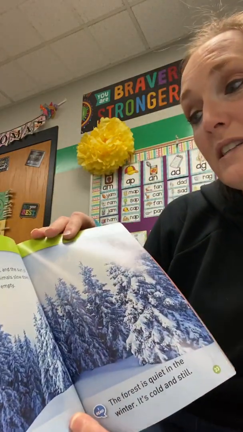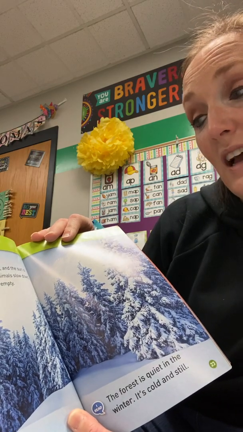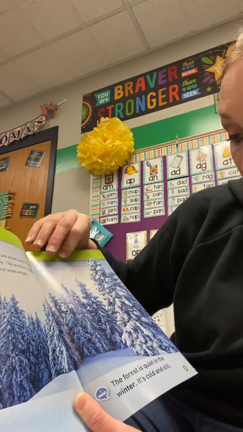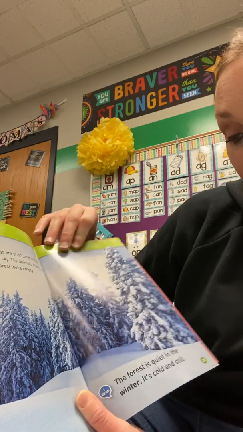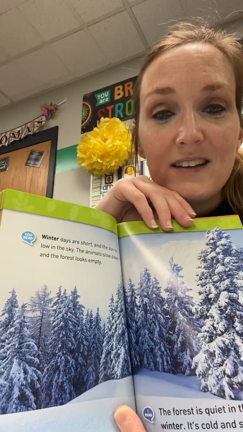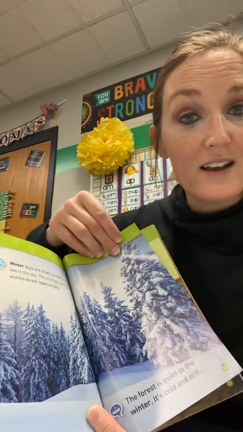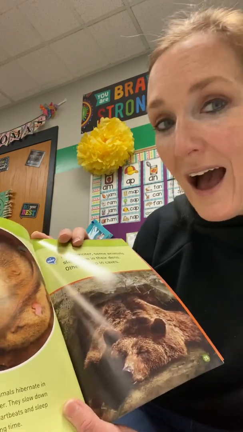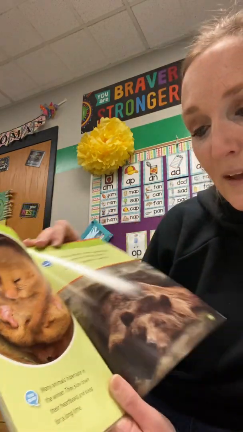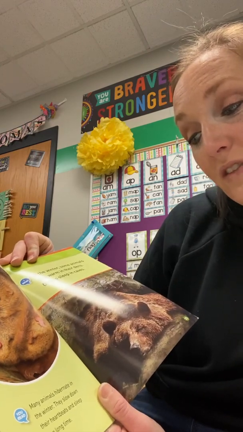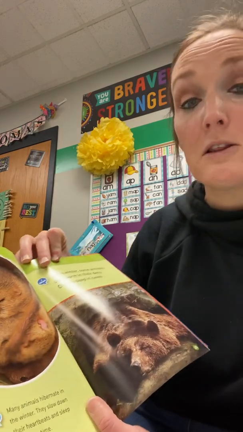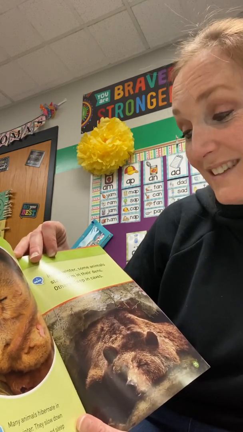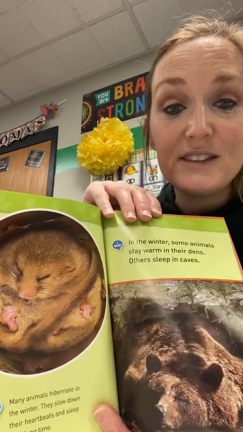Winter days are short and the sun is low in the sky. The animals slow down and the forest looks empty. The forest is quiet in the winter. It's cold and still. This is the season that we're in right now, isn't it? Many animals hibernate. Think about what hibernate means. That deep sleep. They hibernate in the winter. They slow down their heartbeats and sleep for a long time. In the winter, some animals stay warm in their dens. Others sleep in caves.